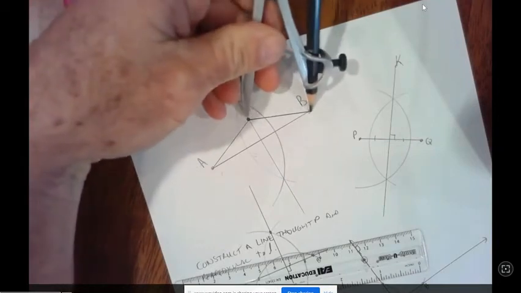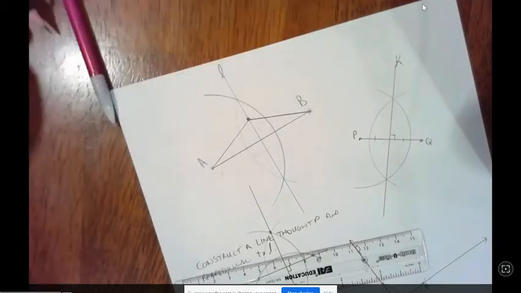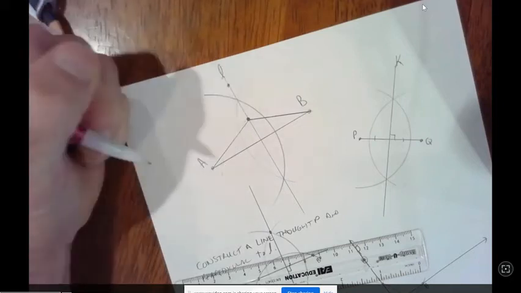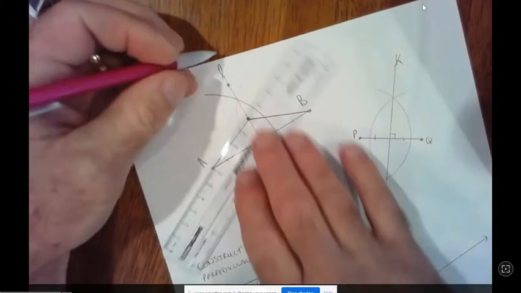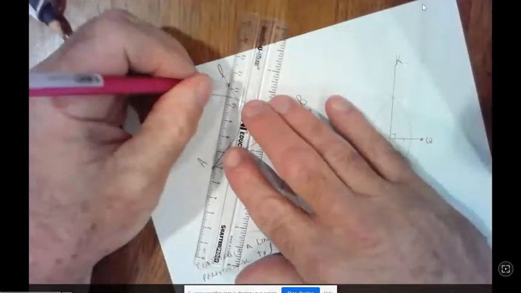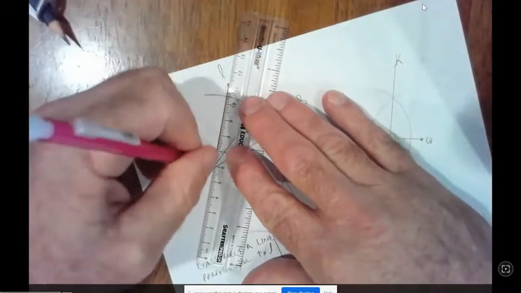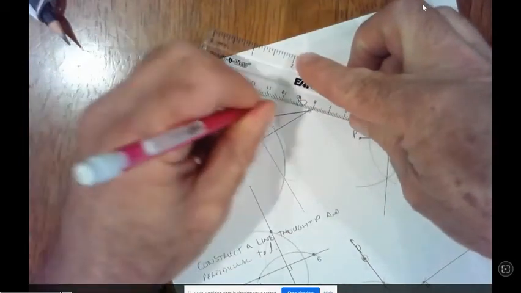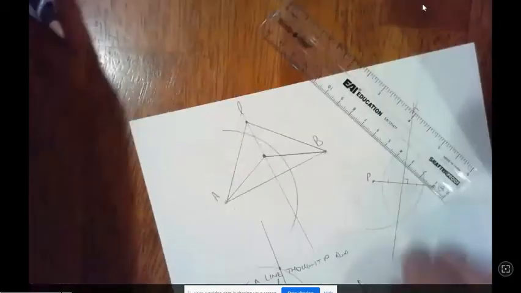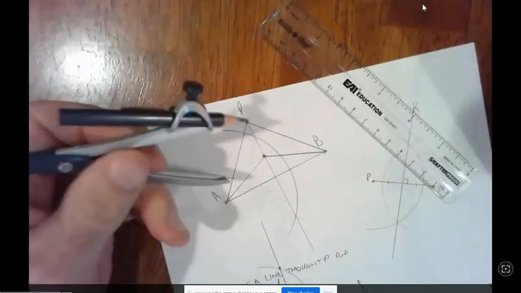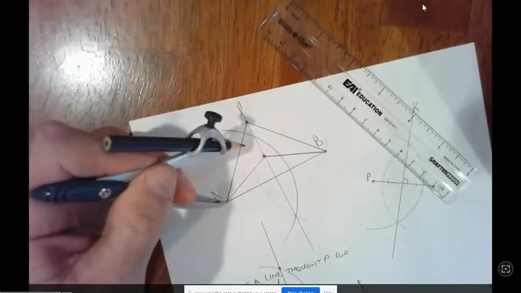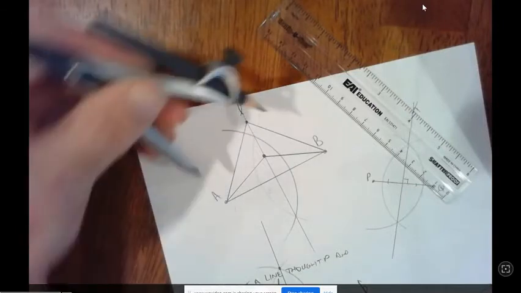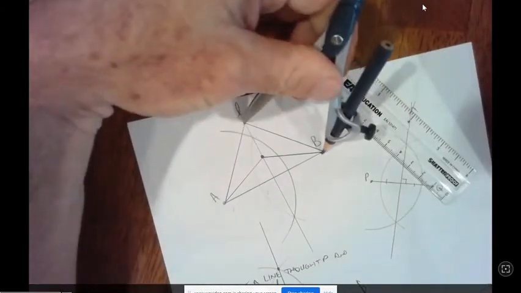This segment will be exactly the same. It's true for any point that you pick. I'll pick a point up here this time. If I draw the segments from that point to the endpoints A and B, and adjust my compass to measure this distance, notice that it's exactly the same as that distance.